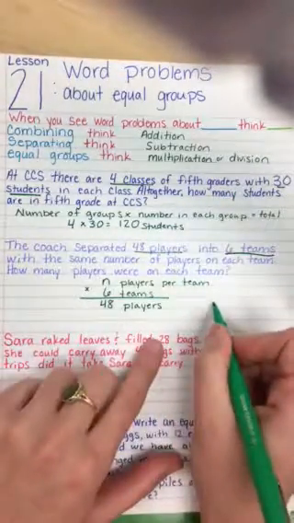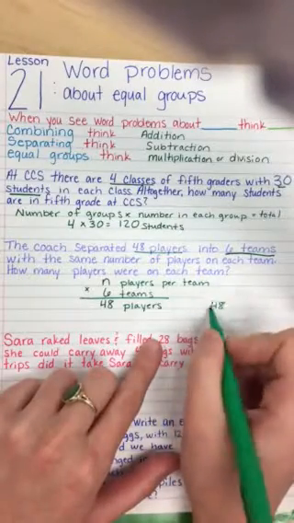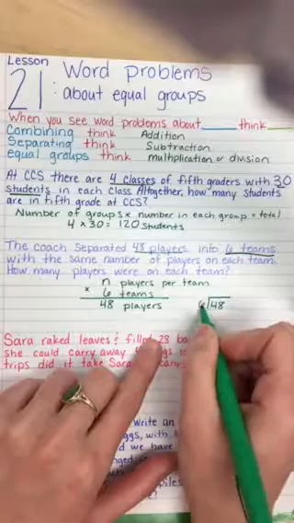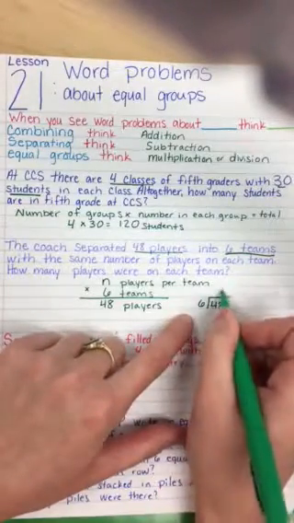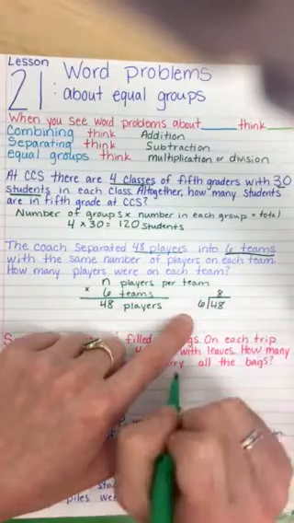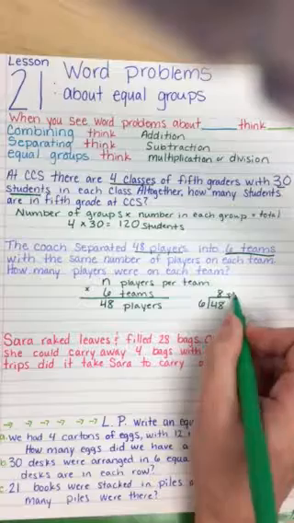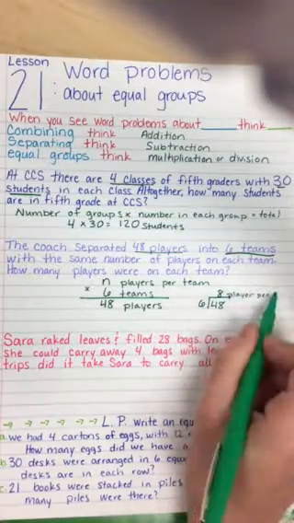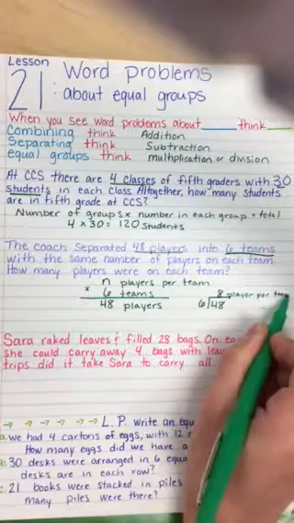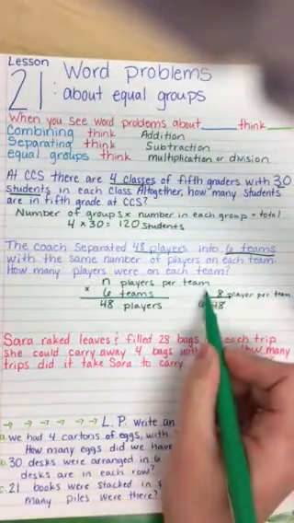Now we need to step back, and to find this missing number, we are going to use division. So we're going to do a division box. 48 divided by 6, and we're going to find out that 48 divided by 6 is 8. So there are 8 players per team. All right, that's the answer there.